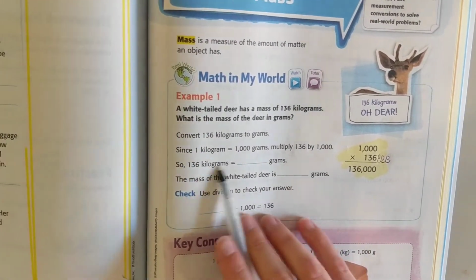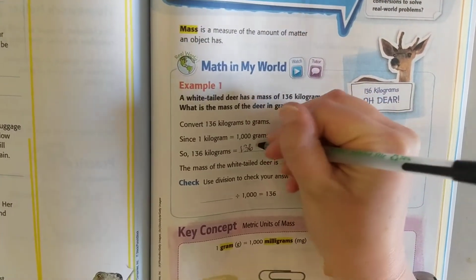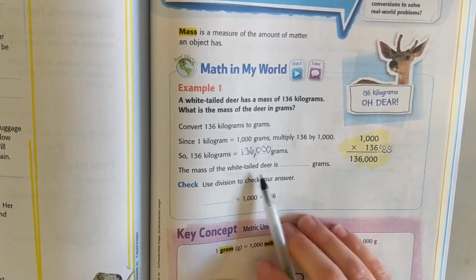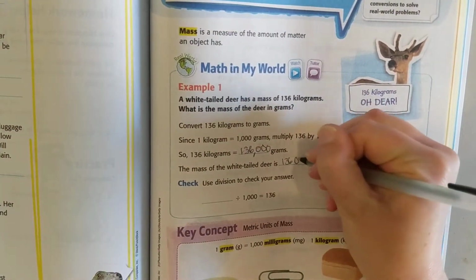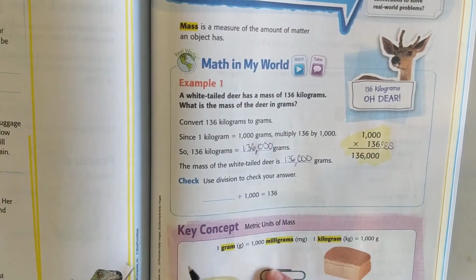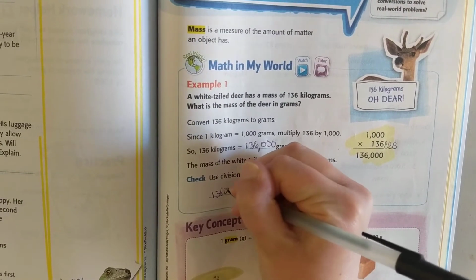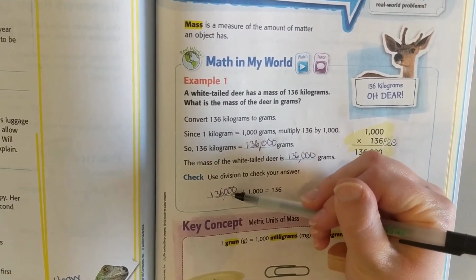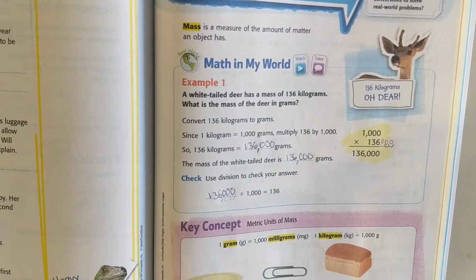So 136 kilograms is equal to 136,000 grams. So the mass of a white-tailed deer is 136,000 grams. And we can double check by just going back and dividing by 1,000. And when you divide by 1,000, it's like taking that same decimal place and moving it back 3 spots to have 136 again.